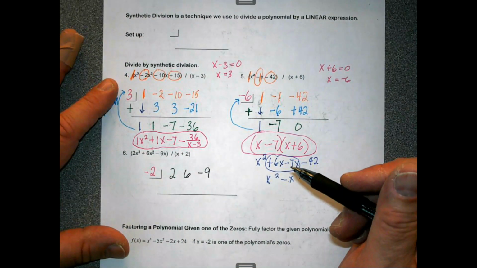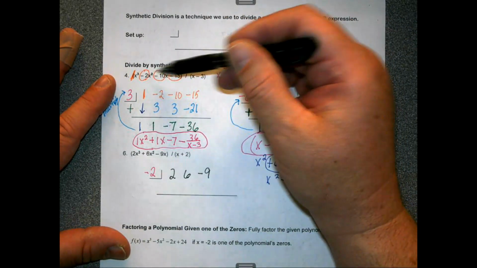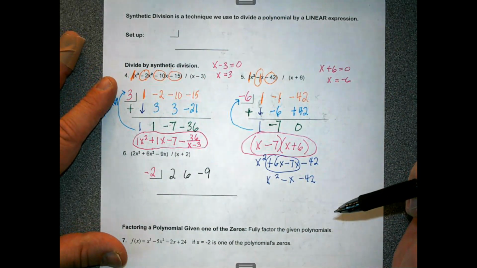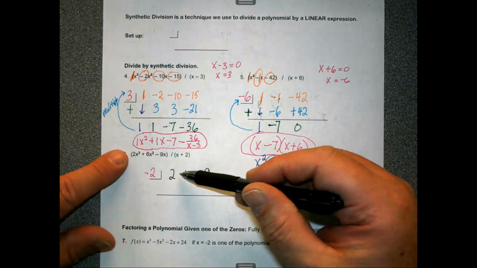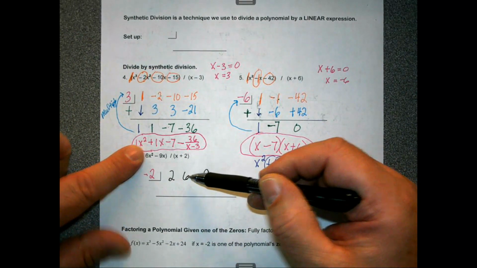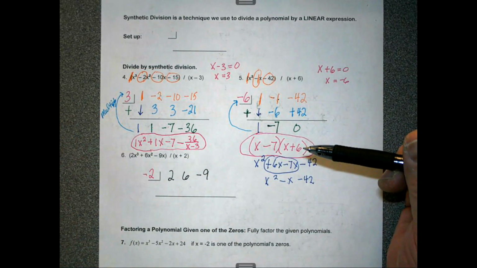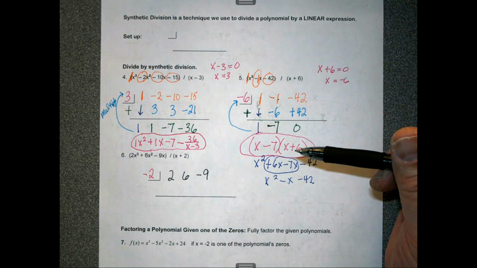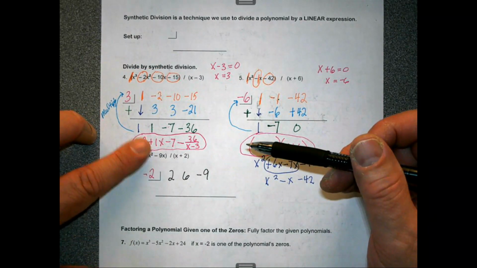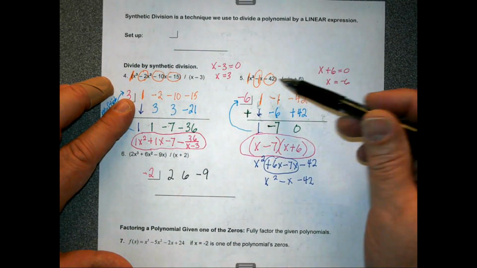Remember what I said. You've got to have a digit, a number, for every single term. This is my x cubed, right? This is my x squared. This is my x to the first. What's my constant? I need my constant. Like this had a negative 15, this had a negative 42.